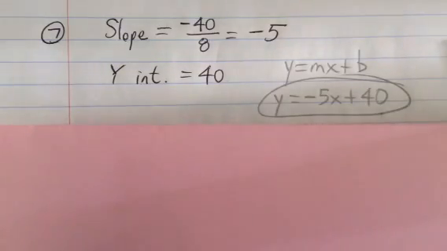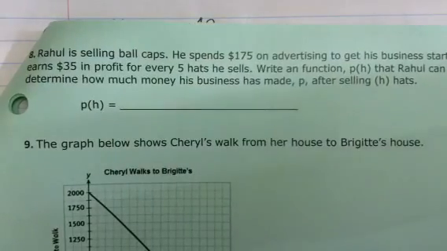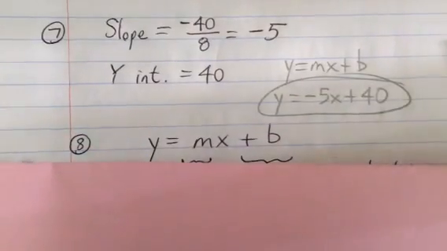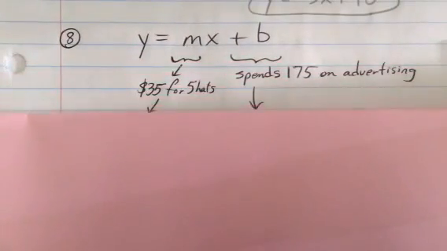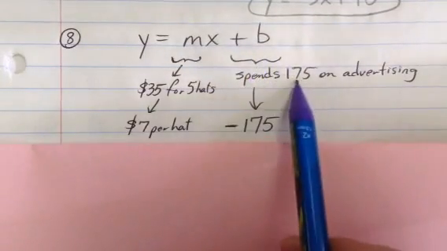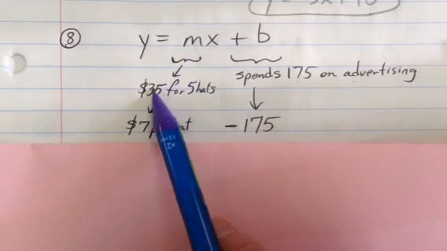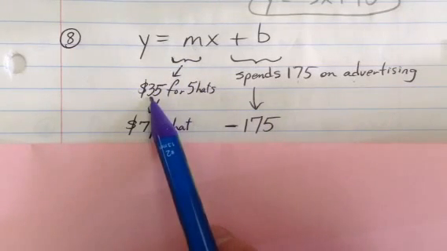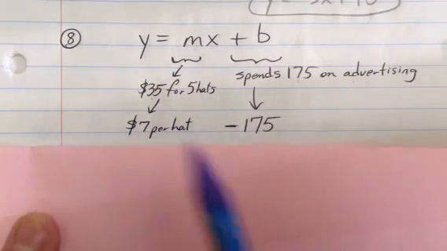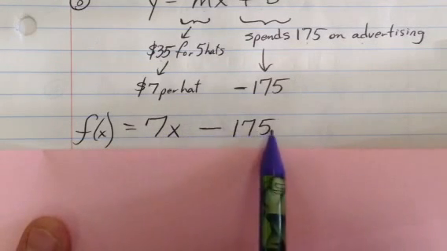All right, number 8, we have the guy selling ball caps and spending $175 on advertising to get his business going, and we want an equation. So if we start with y equals mx plus b, the initial cost he spends is $175 on advertising, so that's going to be minus $175. The slope is the rate of change. The unit rate, $35 for 5 hats, means it's $7 per hat, so 7 is my slope or rate of change. We just do that right there, and we have a function 7x minus 175.